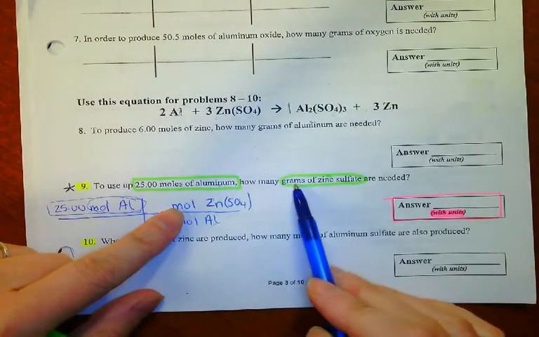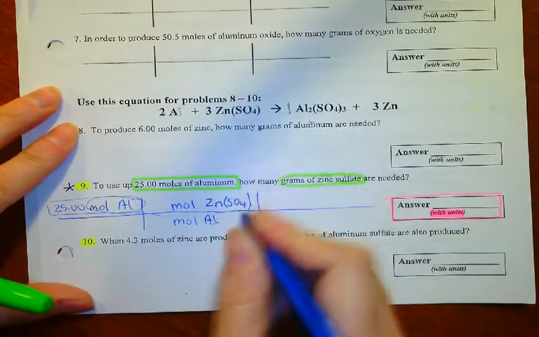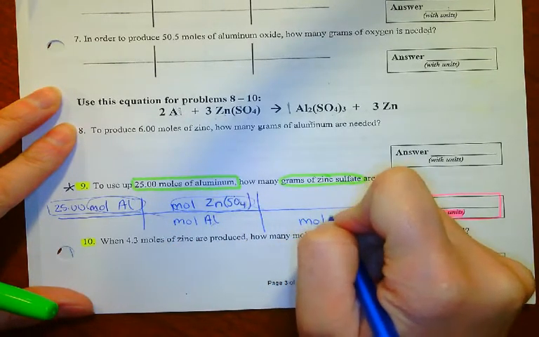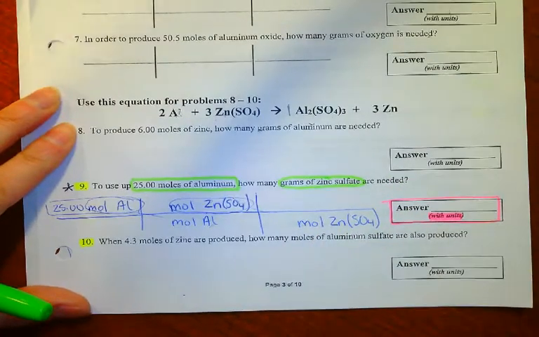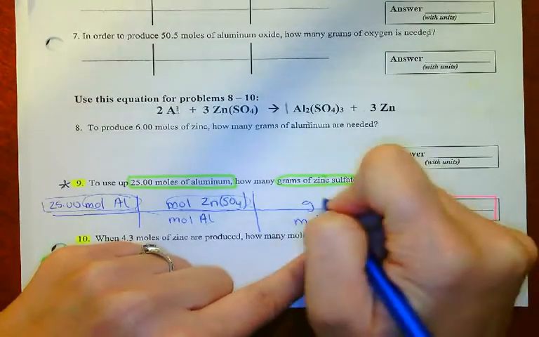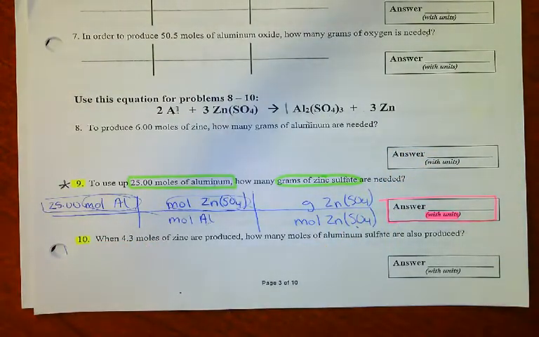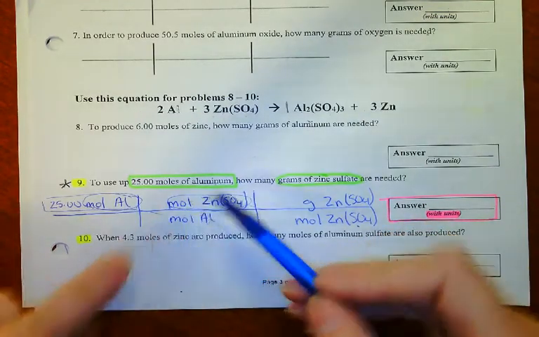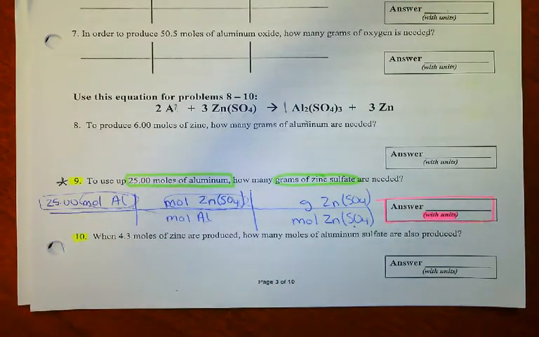So I have moles on top, not grams on top, which means I can't stop. My problem needs to keep going. I'm going to just go down again, moles of zinc sulfate. Okay, and now, since I already have zinc sulfate, I can turn it into grams of zinc sulfate. So always, always, always, one does not simply do stoichiometry without doing mole to mole first. So my question wants me to change compounds. I know I have to go to moles before I can do that.